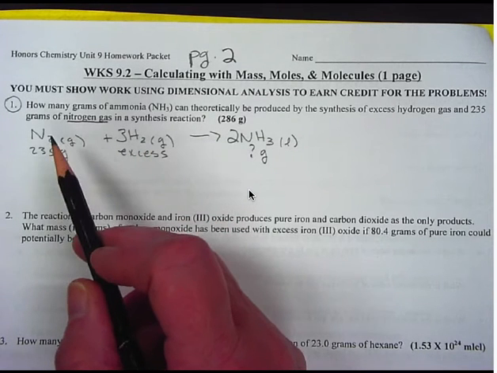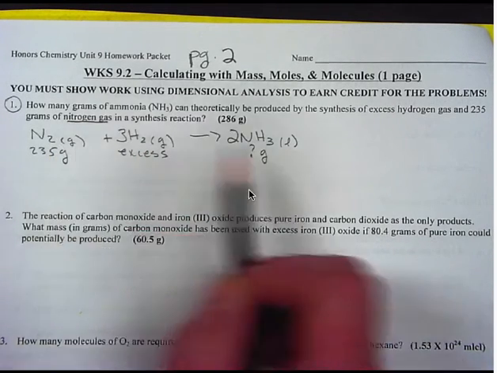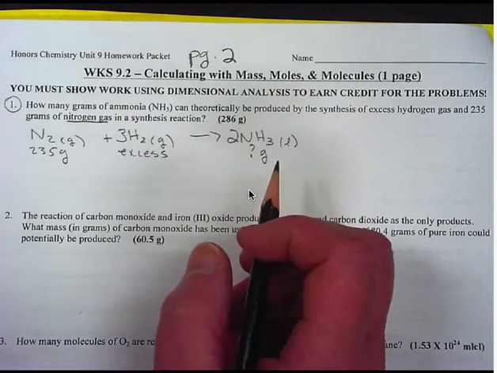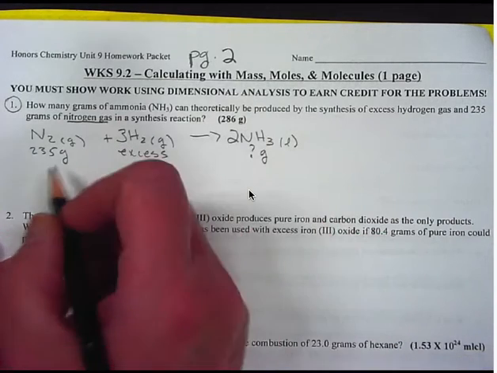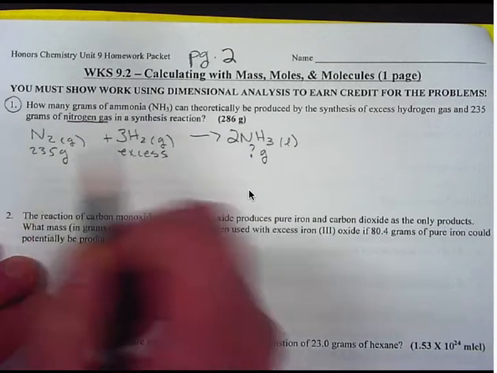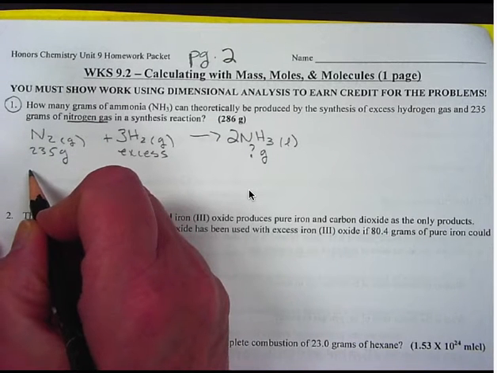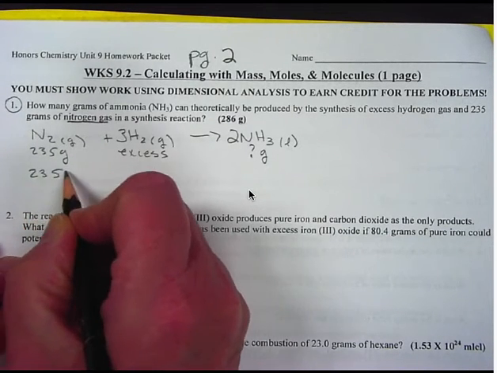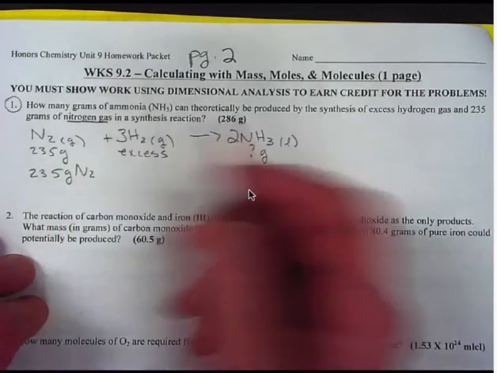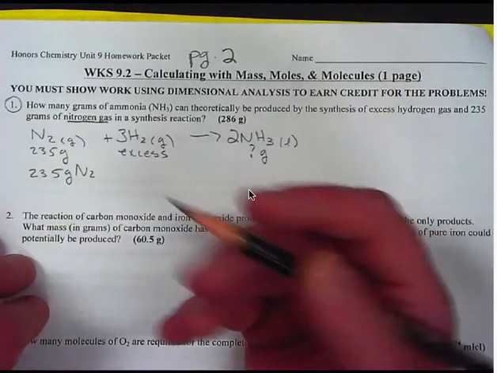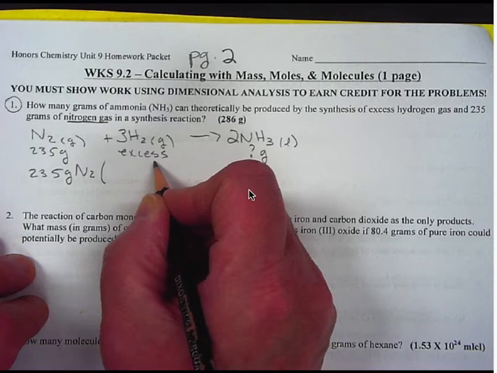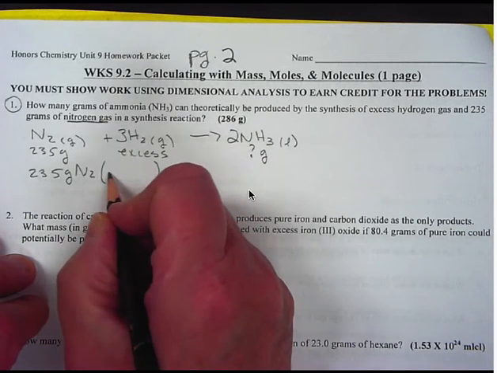So basically I have this much nitrogen, and I want to know how many grams of ammonia I would produce from that if I had as much hydrogen as necessary. So to start with, the only information we really have to begin with is the amount of grams of nitrogen. And the first step, especially if you don't know what to do, probably means you need to go to moles. So this first step is where we are converting to moles.